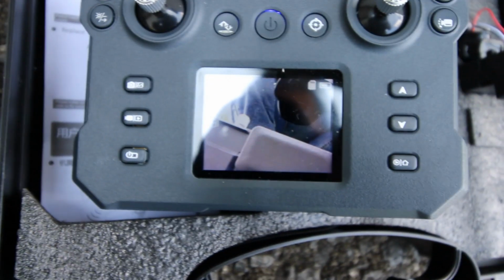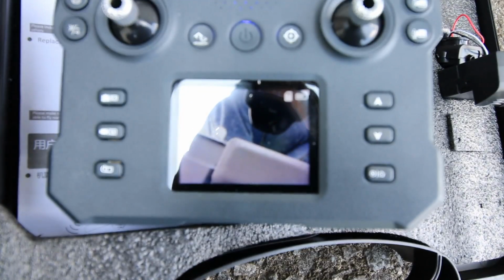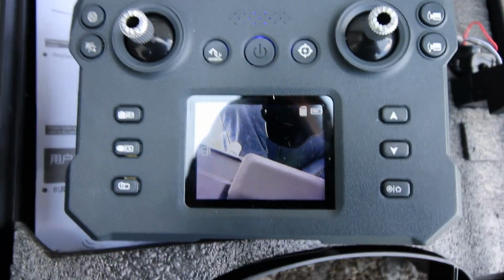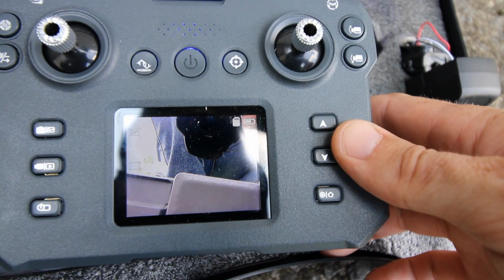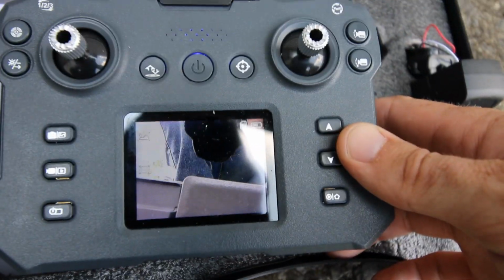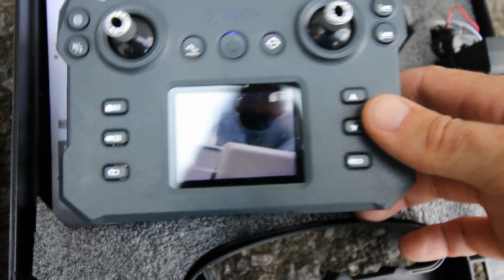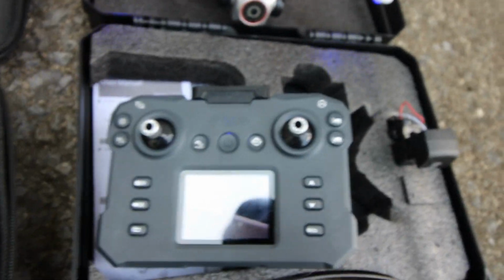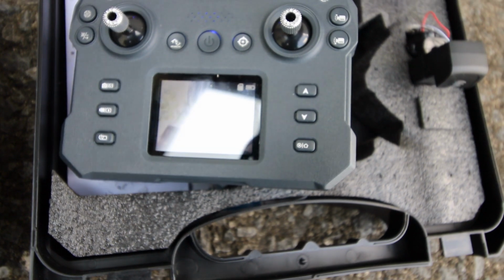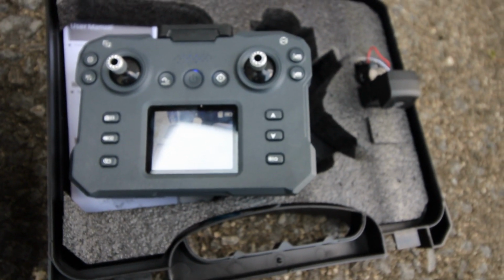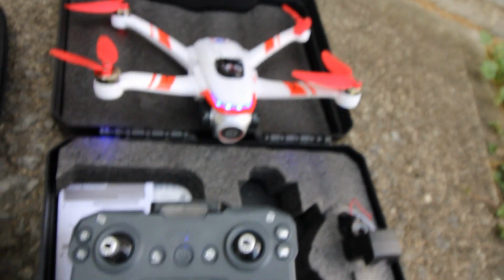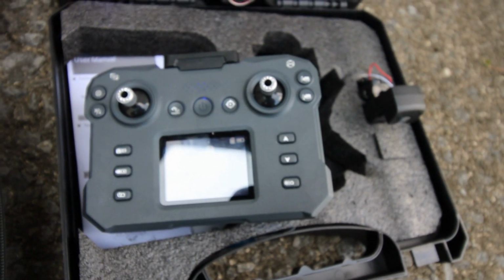Let's see. And yeah, this one only shows the battery level at the top right corner. Again, this one, maybe I need to swap the battery out on that, because it usually blinks when it's got a dead battery, but I don't think the battery will be dead yet.